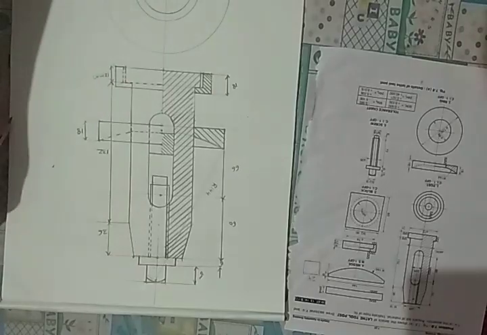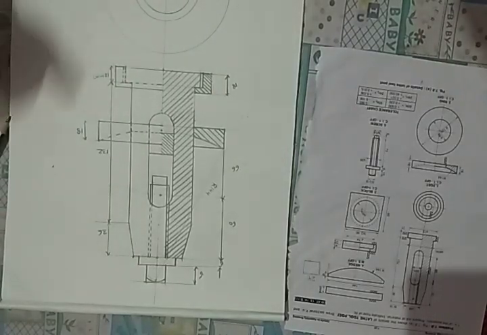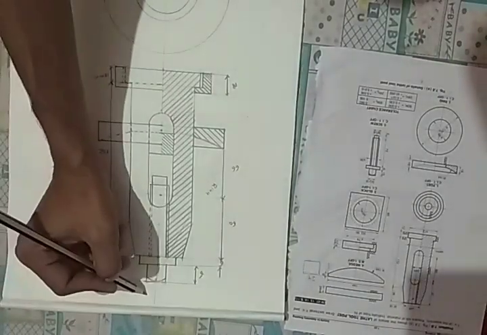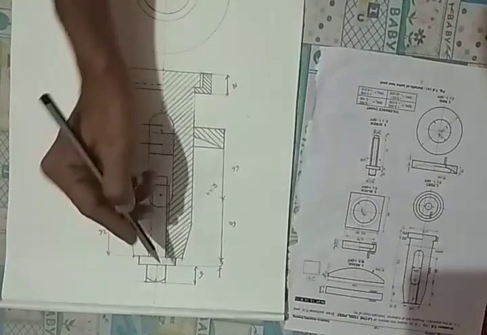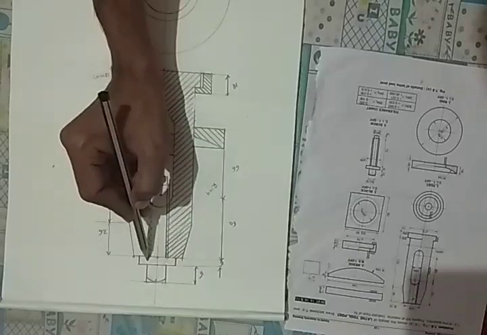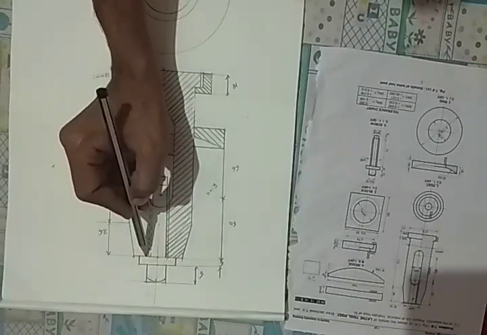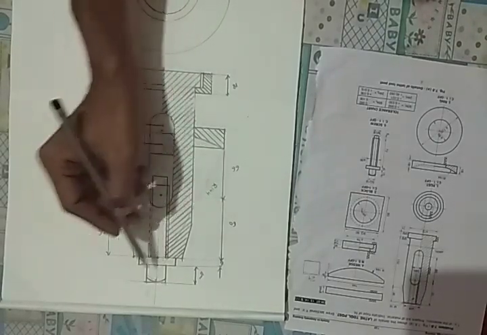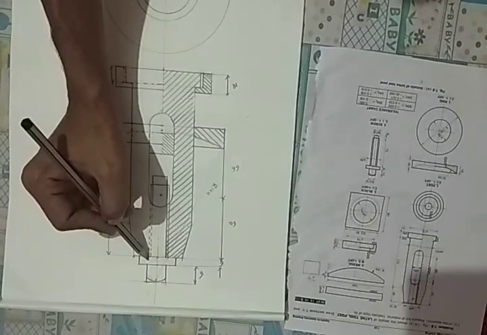60 mm in diameter. Now the next part that will be visible if we observe this figure from the top view is the head of the screw, which is of diameter, as given in the question, equal to 36. This head was of diameter 36.